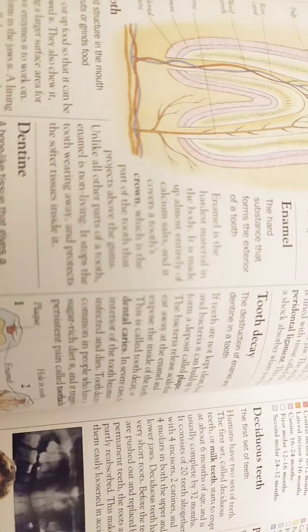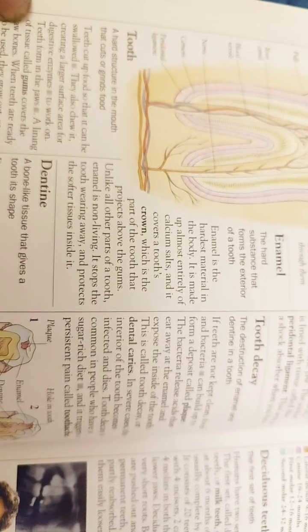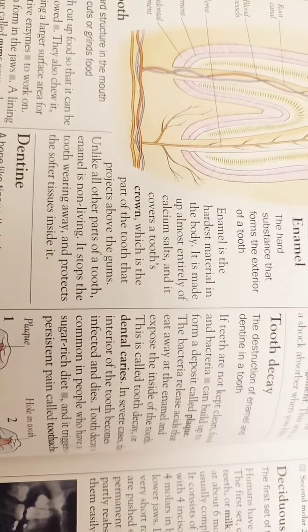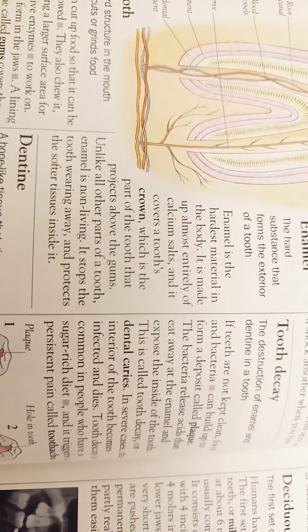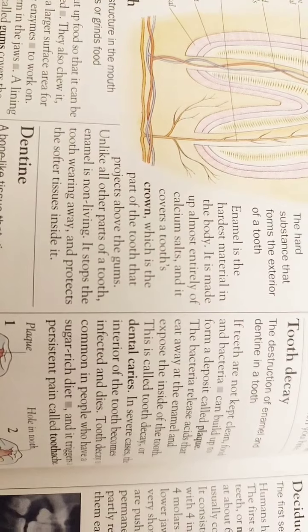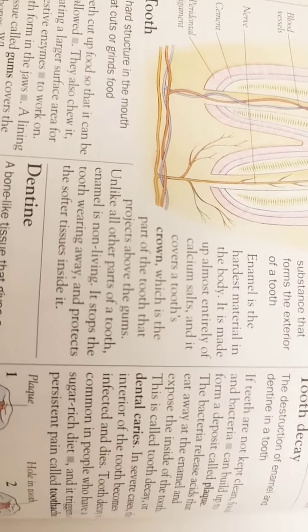Enamel is the hard substance that forms the exterior of the tooth crown. Enamel is the hardest material in the body, and it is made up almost entirely of calcium salts, and it covers the tooth crown, which is the part of the tooth that projects above the gums. Unlike all other parts of a tooth, enamel is non-living. It stops the tooth wearing away and protects the softer tissues inside it.